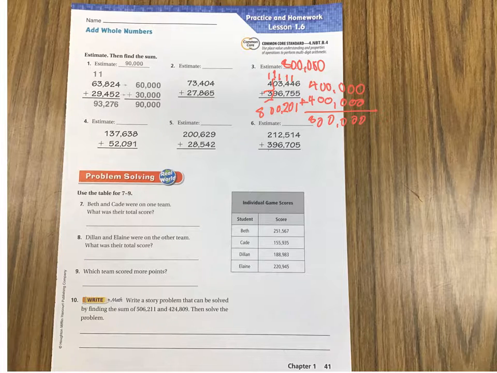Okay, let's move down to the bottom section in problem solving. It says use the table for 7.9. It means this table right here. So it starts with Beth and Cade were on one team. So let's go to Beth and Cade. Draw little lines there. What was their total score? Total means we are going to add. Yeah, very good.